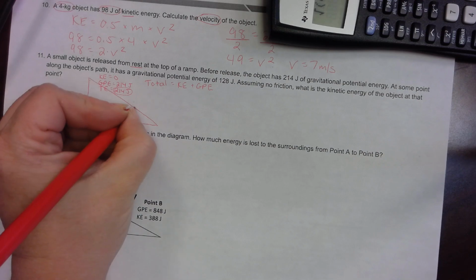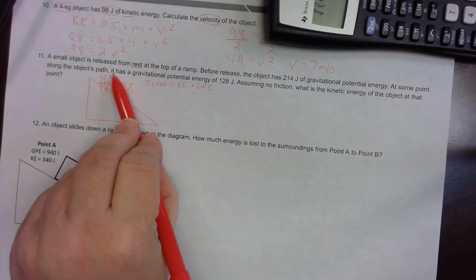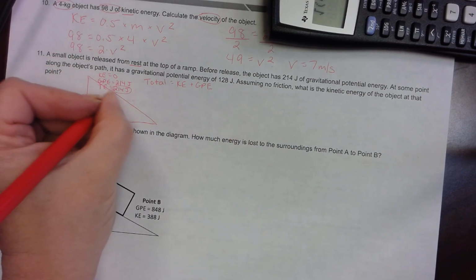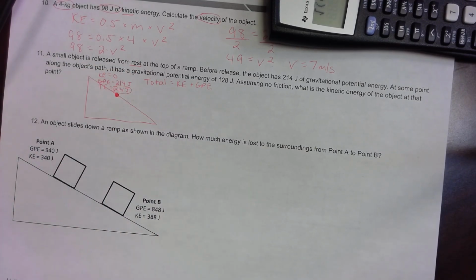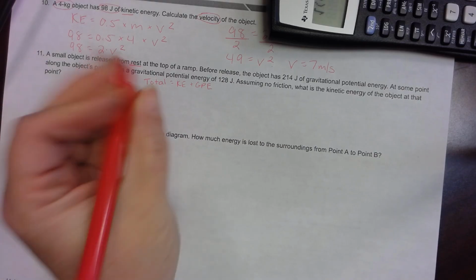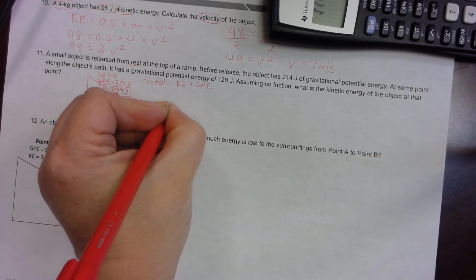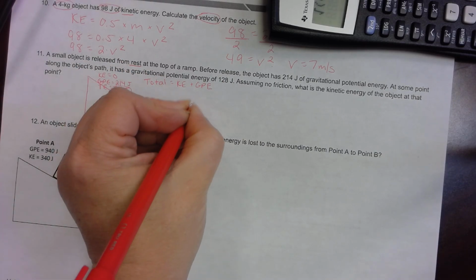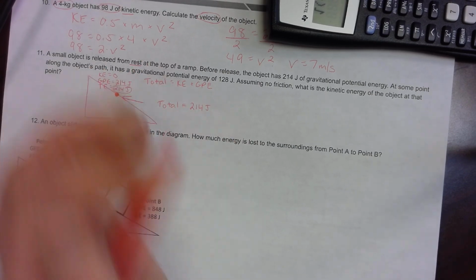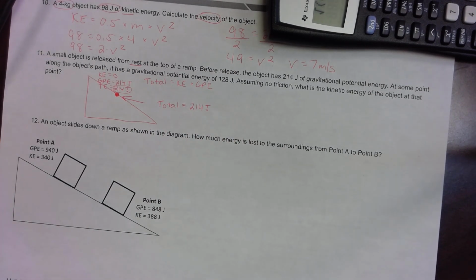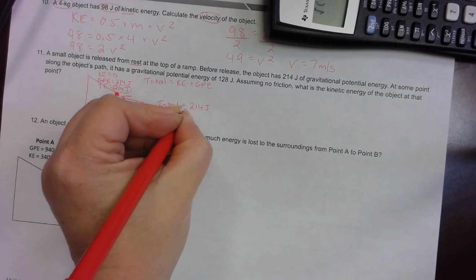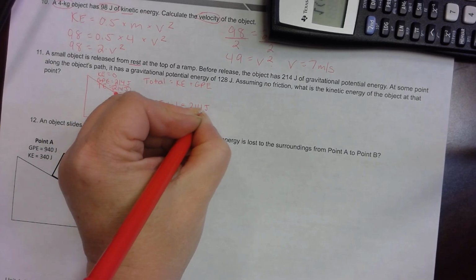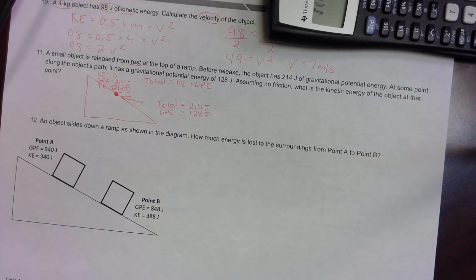So let's say it's rolled down to about this point. Well, it has a gravitational potential energy. It's actually going to roll down less than half, because it's less than half. Let's say it's about there. At this point, its total energy is still 214. Right? Between the potential and kinetic, it's still 214. Its gravitational potential energy has dropped to 128 joules because some of the gravitational potential energy is now kinetic energy.